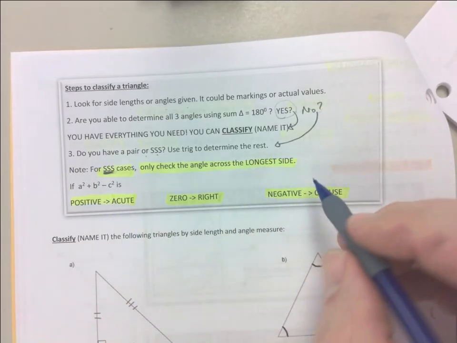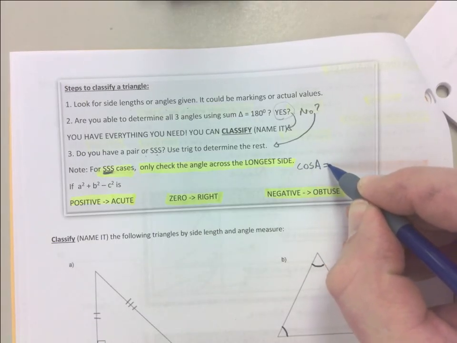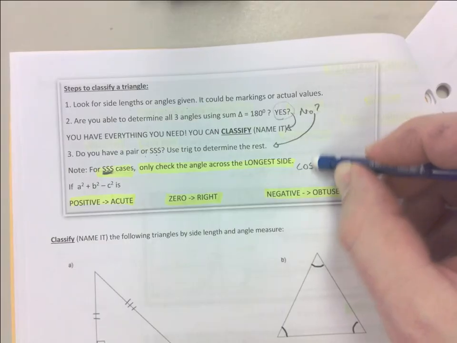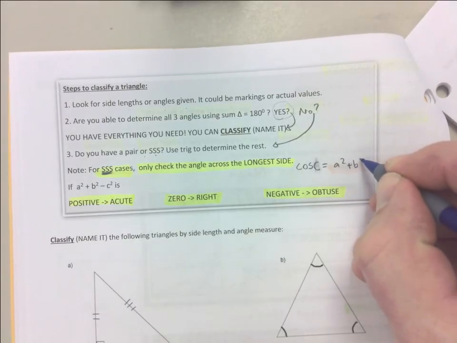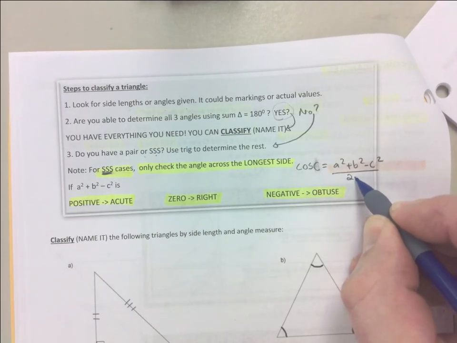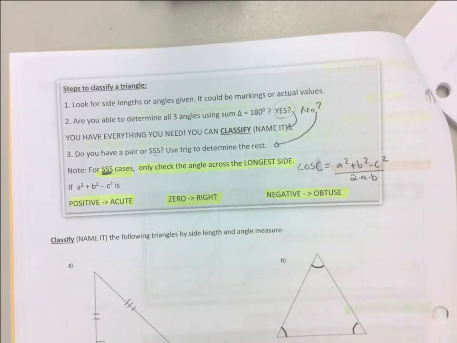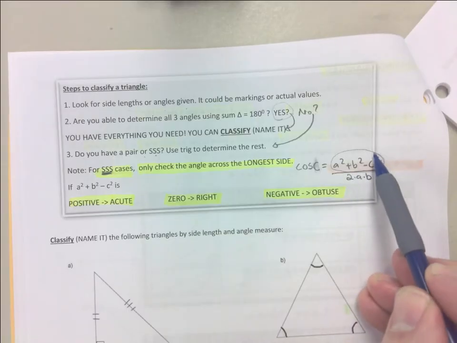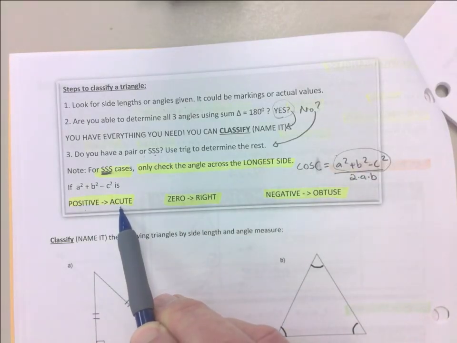Before I continue, watch. This is what I mean. Cosine of angle, sorry, in this case, it has to be c. Cosine of c would be a squared plus b squared minus c squared, and in the denominator, you would have 2 times a times b. Right? Remember that formula? Maybe not. It's been a while. But this is the part you're checking. You just plug in, right? And if this thing is positive, then you've got an acute triangle.